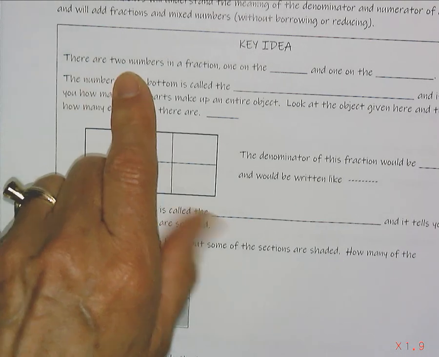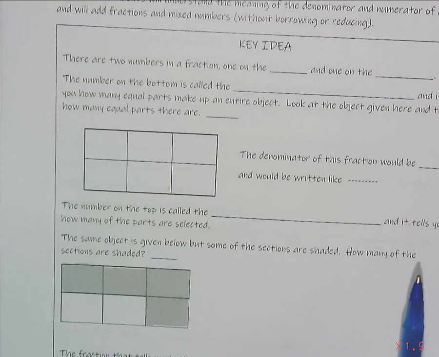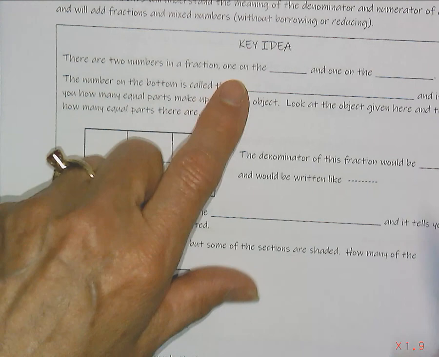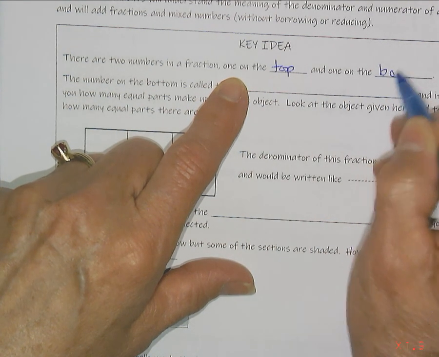All right, there are two numbers in a fraction. You know that, right? One on the top and one on the bottom.